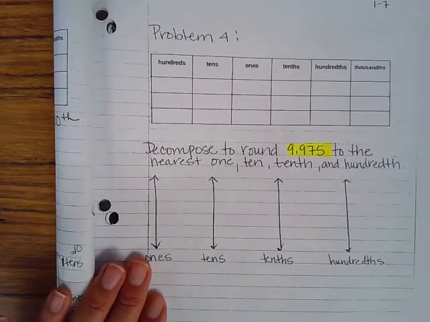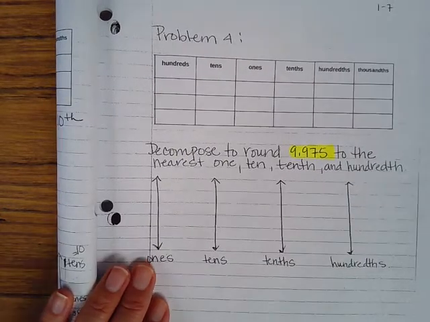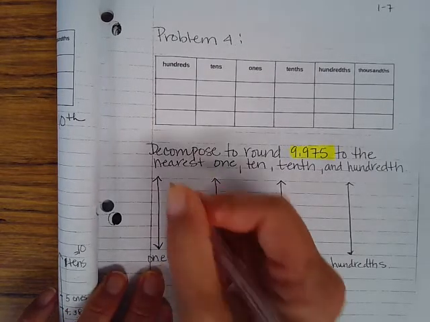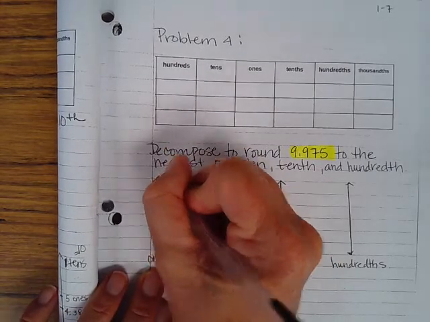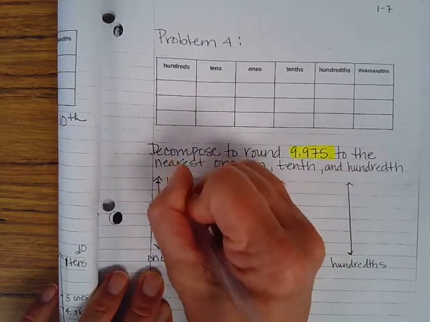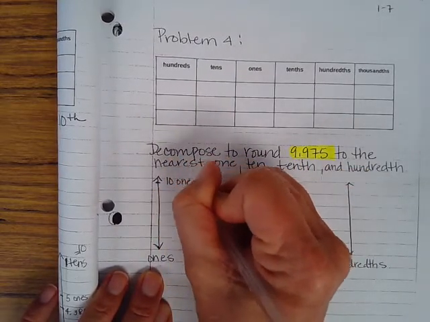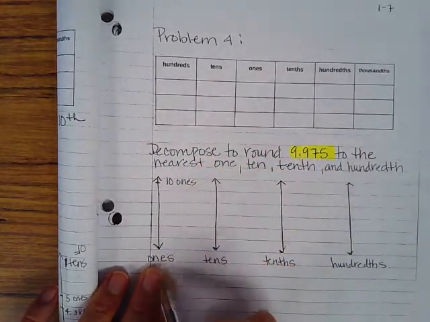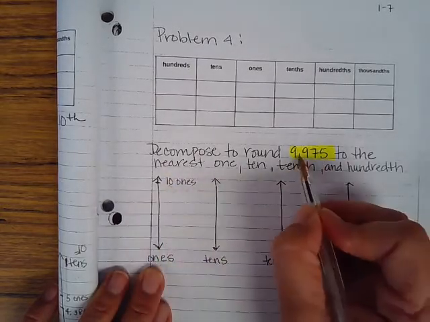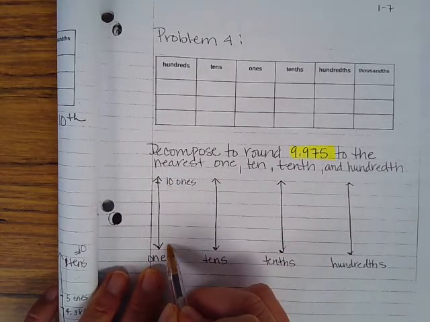Okay, I'm going to give you a little cheat sheet right here. All right, so I'm rounding to the ones. Whatever I'm coming up to here, if I round, you guys all said you would round to 10 up here. So I'm rounding to the ones. Then if this is 10 ones, what's going to be at the bottom of the ones?